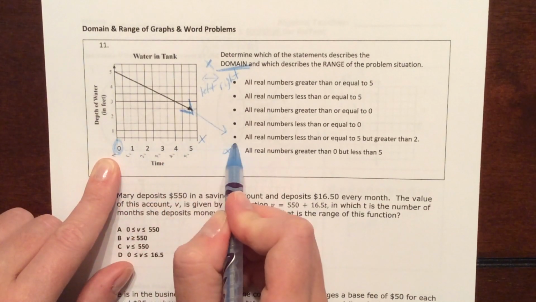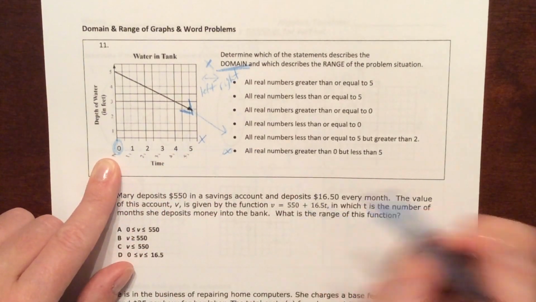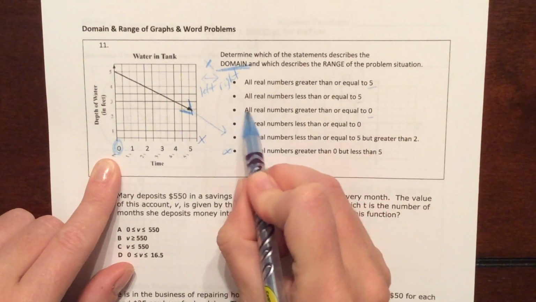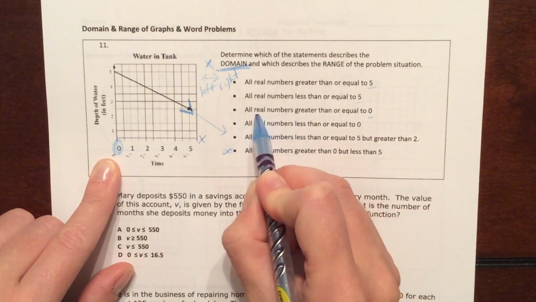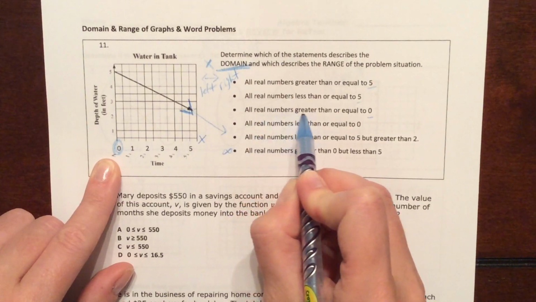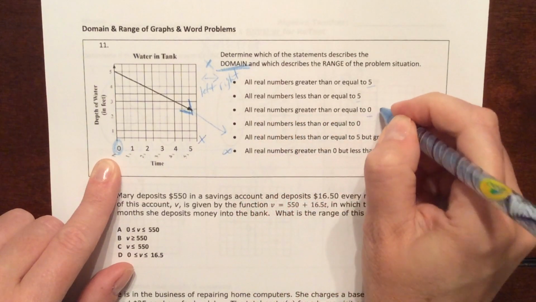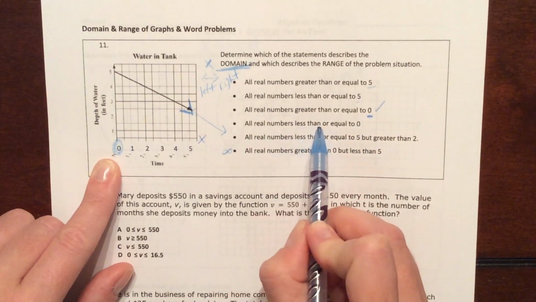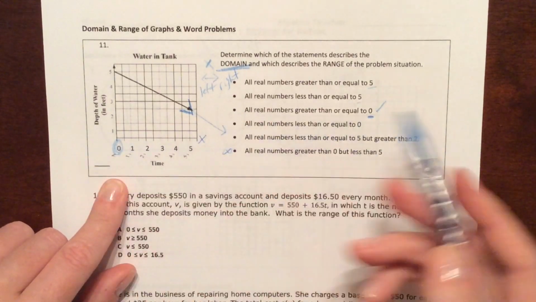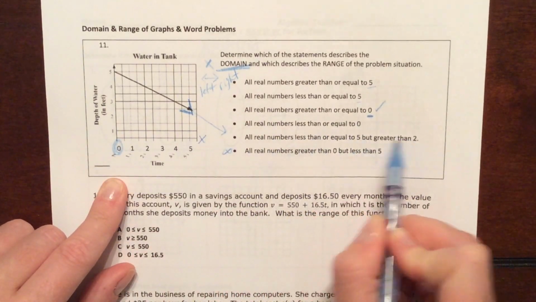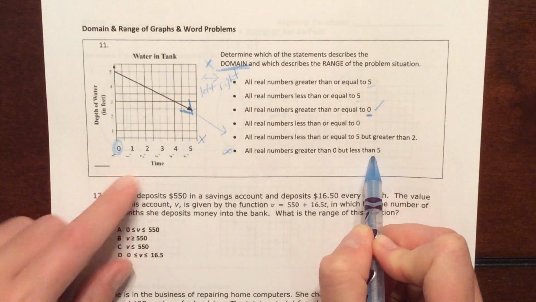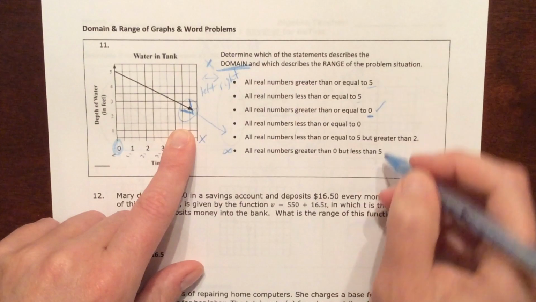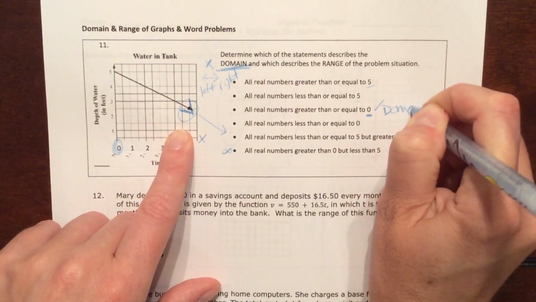And instead of saying bigger, we would say greater. So that's not a 0, that's not a 0. There's a 0. All real numbers, so that includes all the decimals, all real numbers greater than or equal to 0. That's going to be it right there, but let's double check our other choices. All real numbers less than would be going lower, and that's not what we want. And here it's between, and here it's between. We don't stop at that 5. We have the arrow. The arrow means it keeps going, so this is our domain.